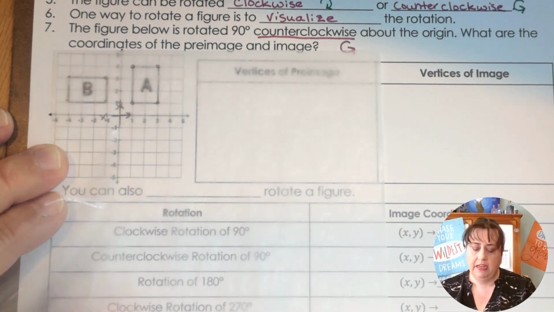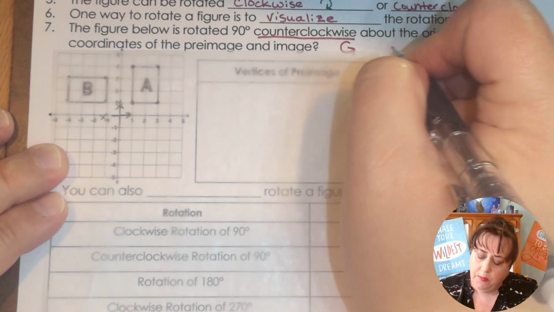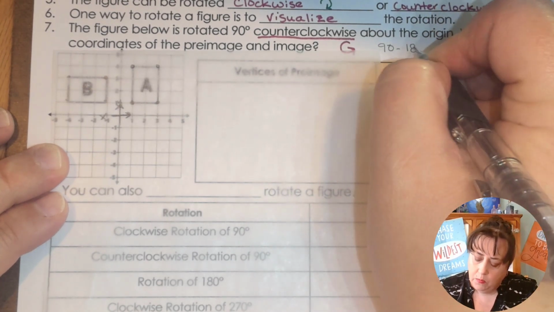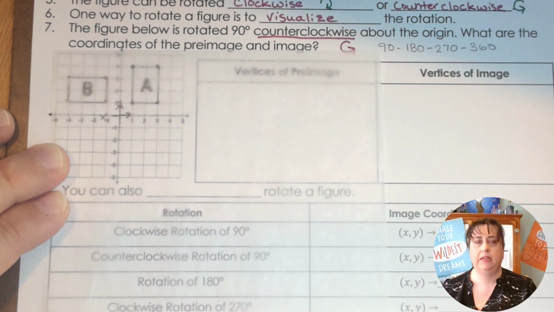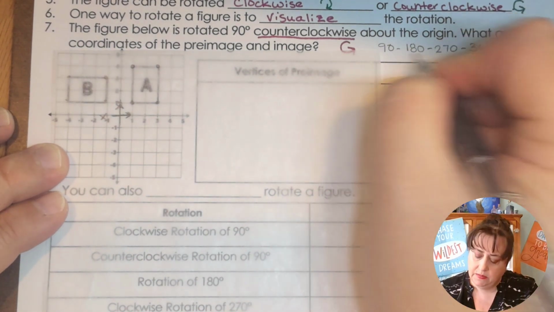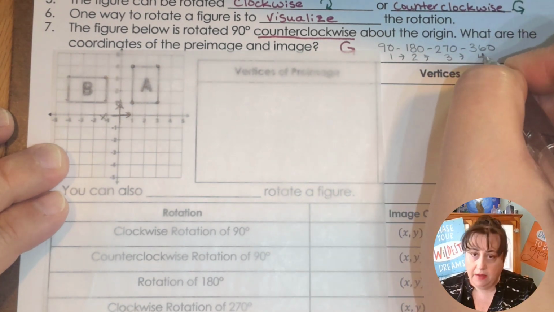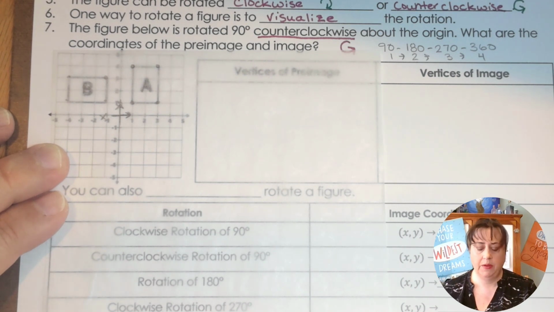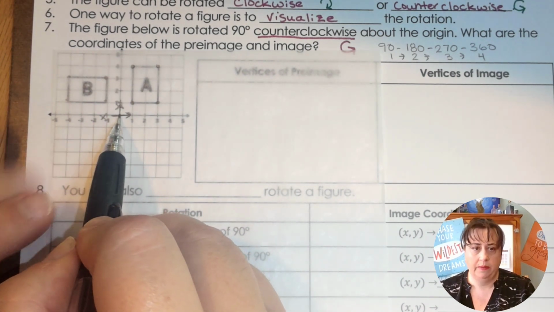The reason it's 90 degrees is every click is 90 degrees. So if we count by 90s, it goes 90, 180, 270, 360. I'm going to go ahead and write that right here. It goes 90, 180, 270, and 360. So those are our main clicks. So this is 1 click, 2 clicks, 3 clicks, and 4 clicks. That's how I talk about them.